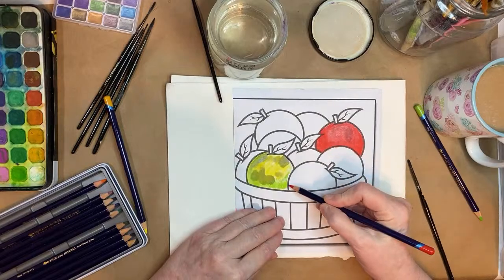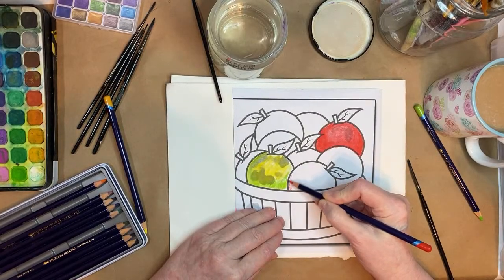Okay, I think I'm going to do another apple here in red.